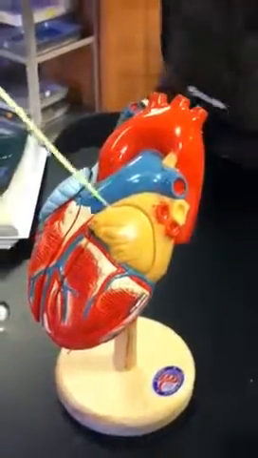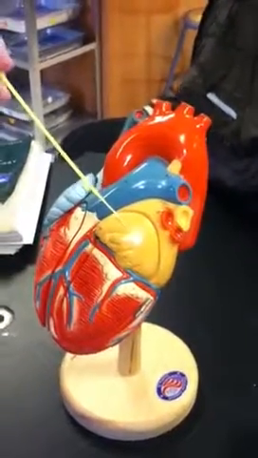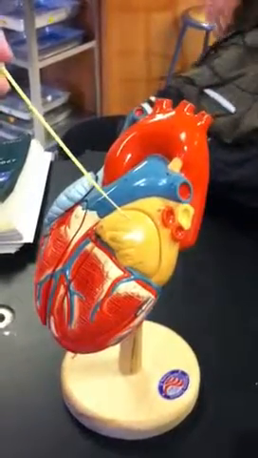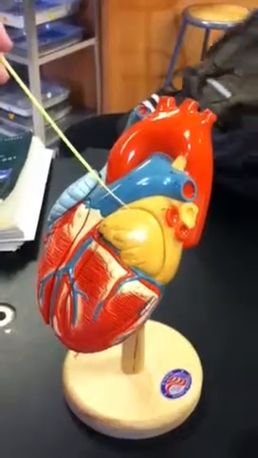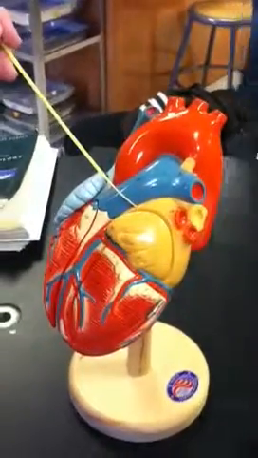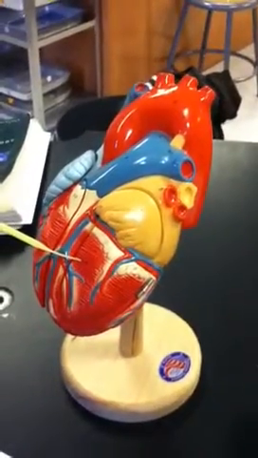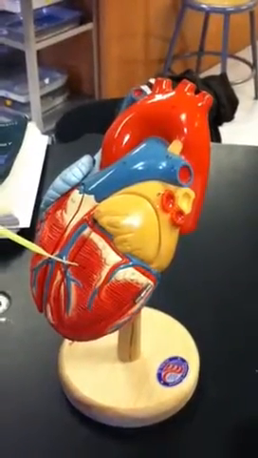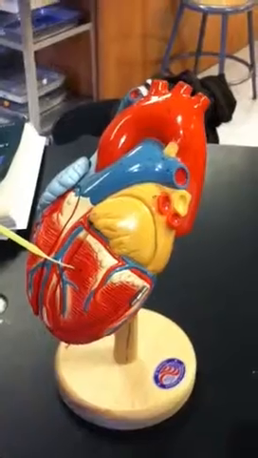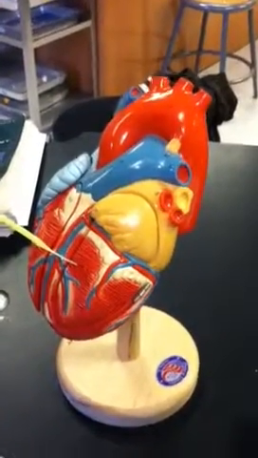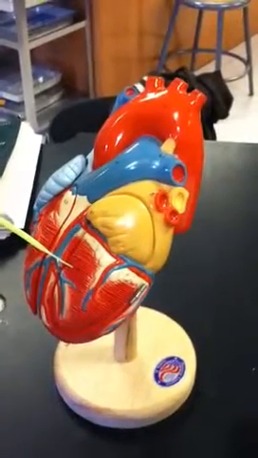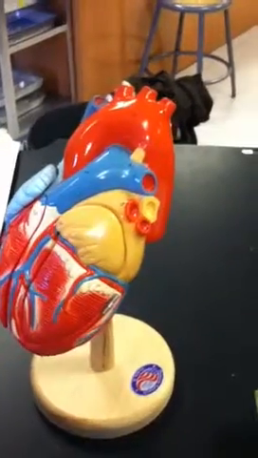Now we're going to go to number 7, which is the left atrium. It receives oxygenated blood from the pulmonary vein and pumps it to the left ventricle. I'm going to go to number 6, which is right here, the left ventricle. It pumps oxygenated blood to the systemic system. I'm going to go into the interventricular septum.